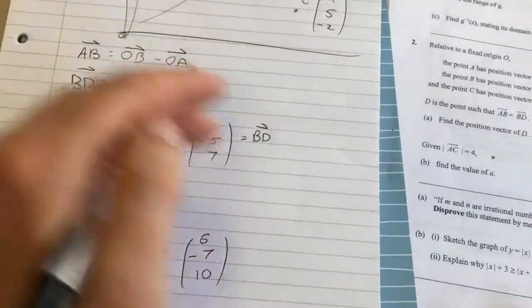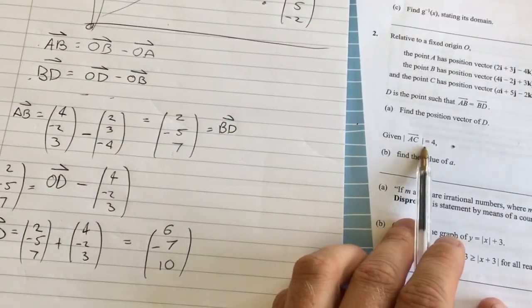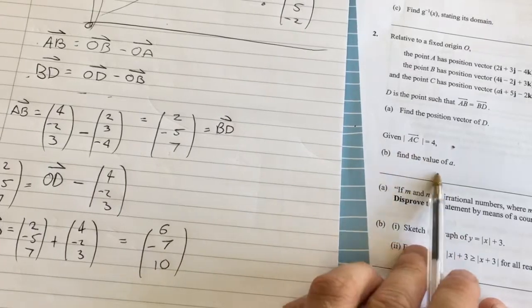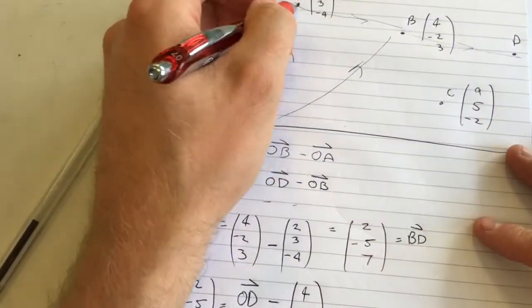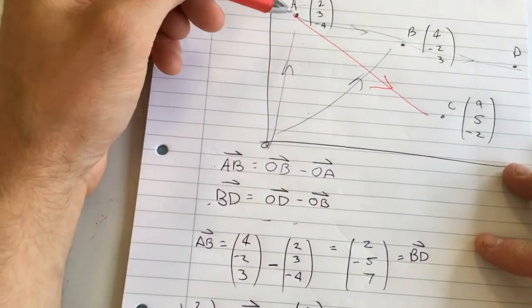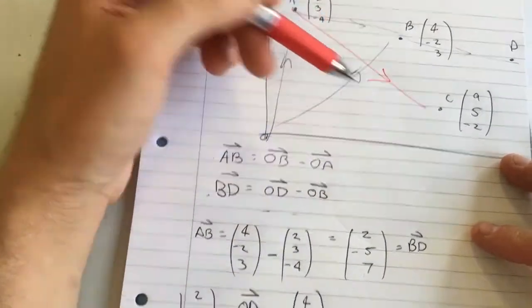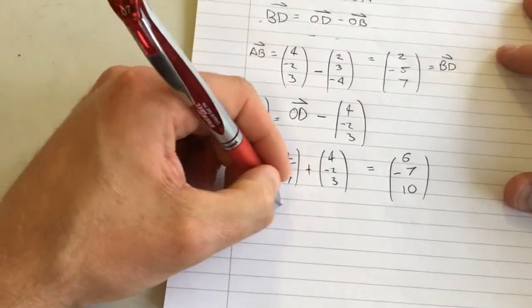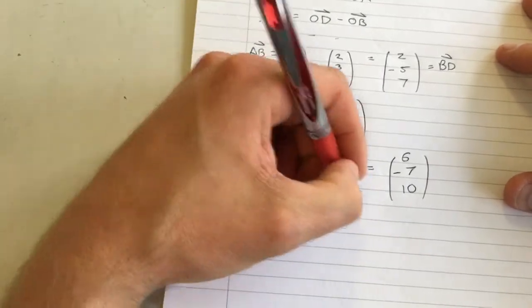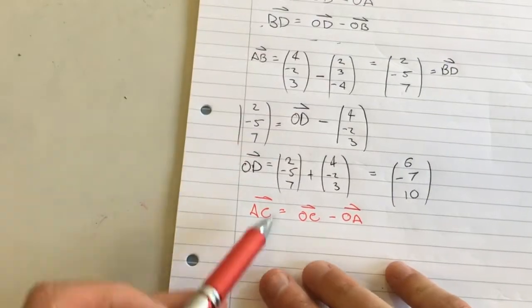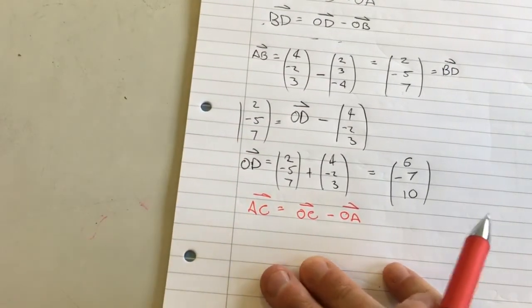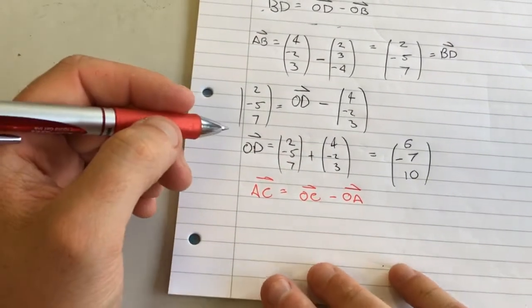Next bit, given AC is 4, the modulus of AC is 4, find a. So AC, if we go back to our sketch, again using the triangle rule, AC is minus OA plus OC. So OC minus OA. So if we find an expression for AC and then set that equal to 4, we can do it that way.